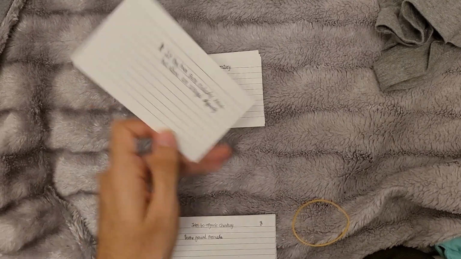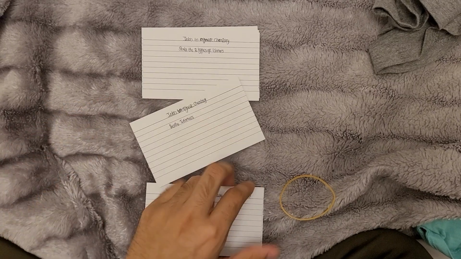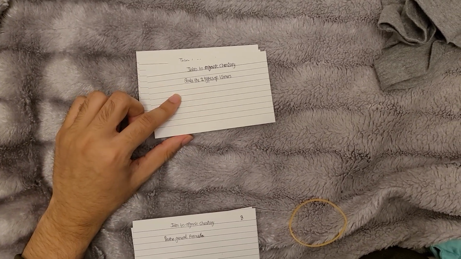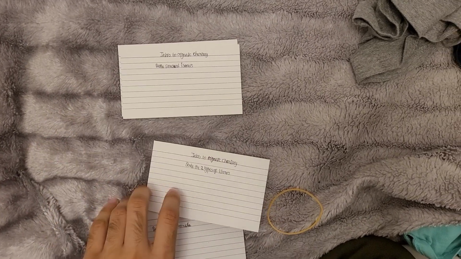Isomers have the same molecular formula, but the atoms are arranged differently. There are two types of isomers: structural isomers and stereoisomers.